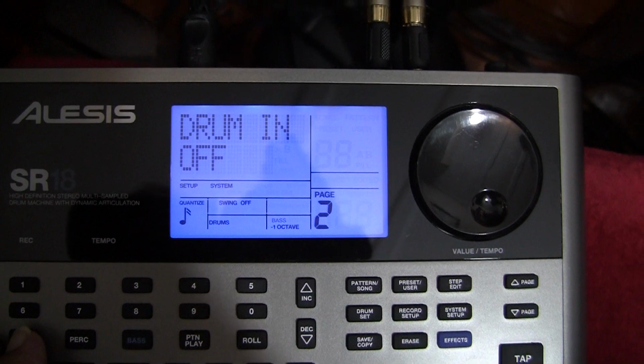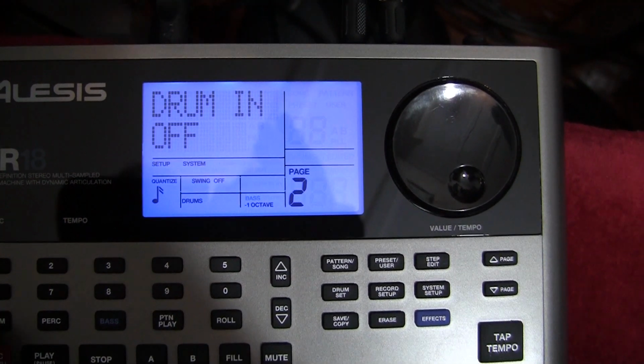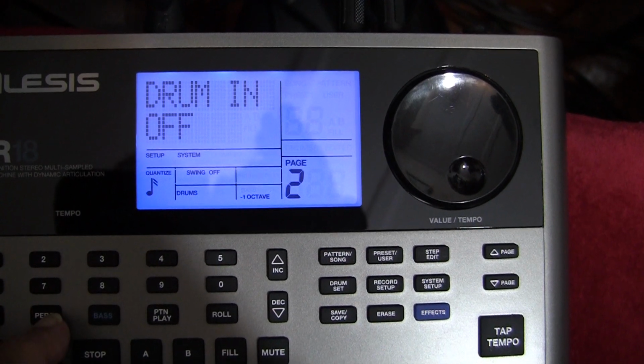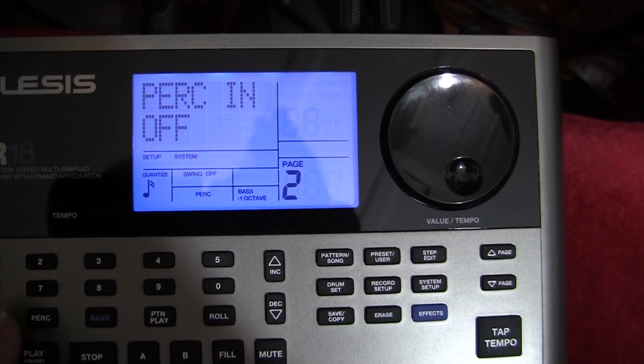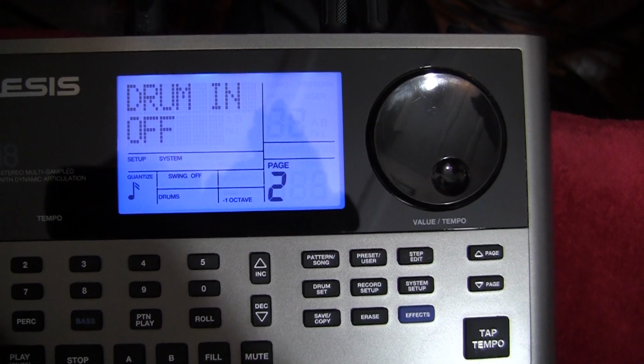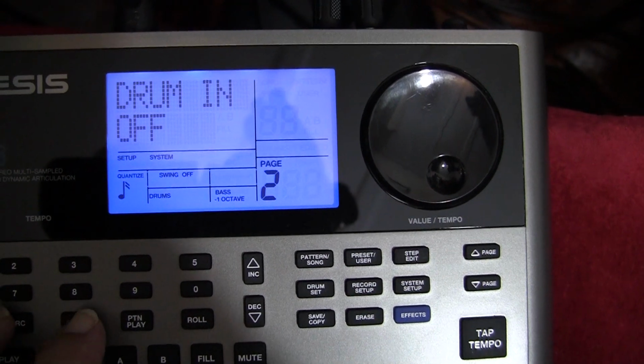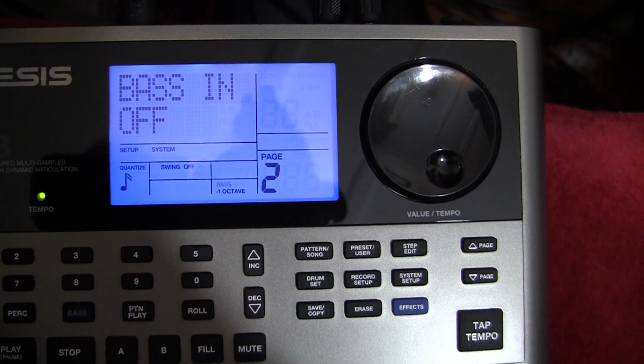When I first went to this page 2, I saw drum only, but if I push perc, it changes to perc. So what was happening is that drum in was off, and I didn't realize that I had to press bass and turn it off as well.